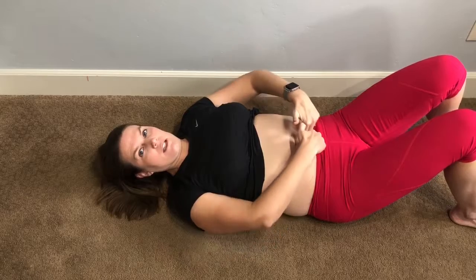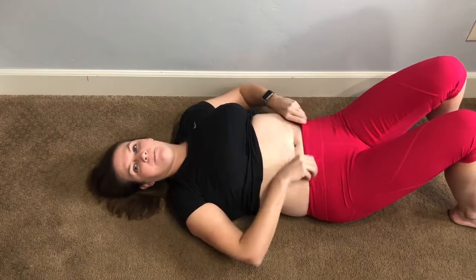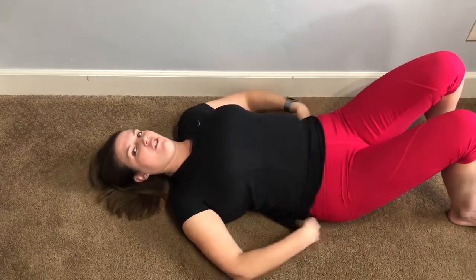Okay, let me move this hand to see if you can tell. See, I'm not really squishing in too much. It's more like that blown up balloon like I was saying. Okay, so that's how you check.